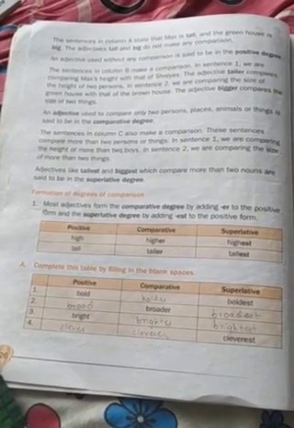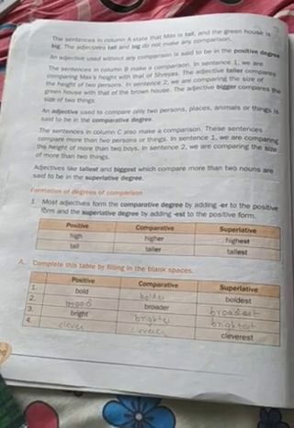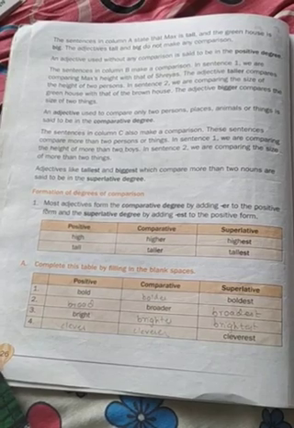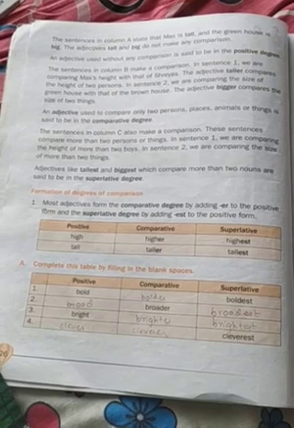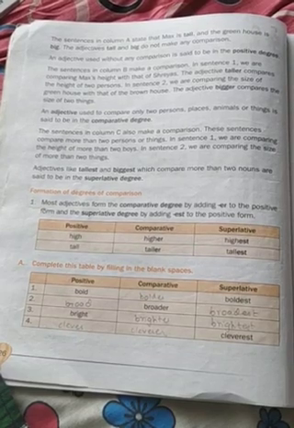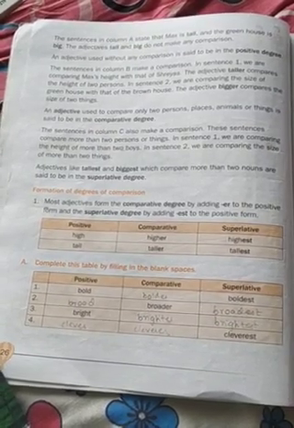And the sentences in column C also make a comparison. These sentences compare more than two persons or things. For example, in sentence 1, we are comparing the height of more than two boys. It means Max is also there and Shreyas is also there. So we are comparing Mayur's height with more than two boys.